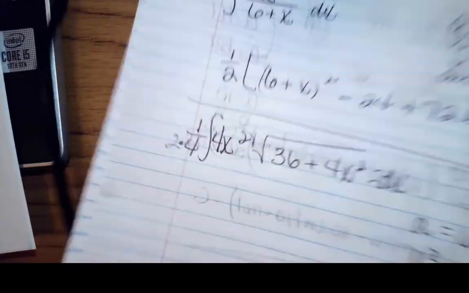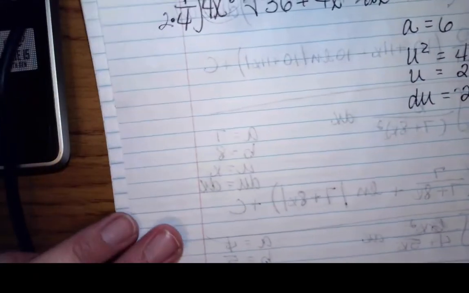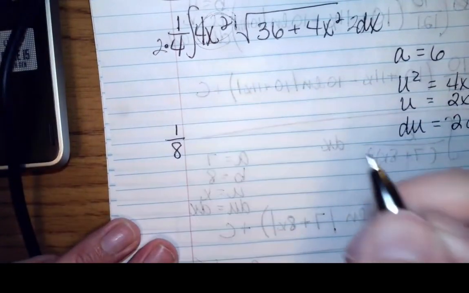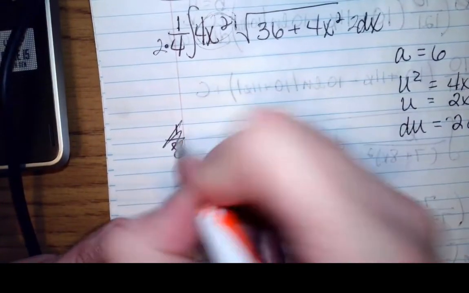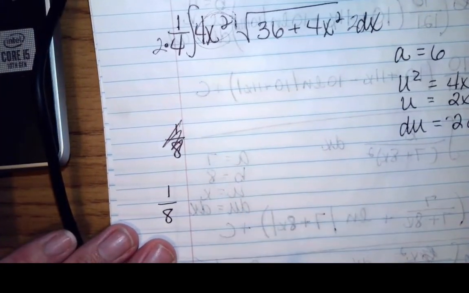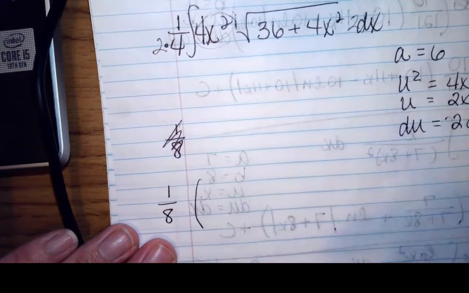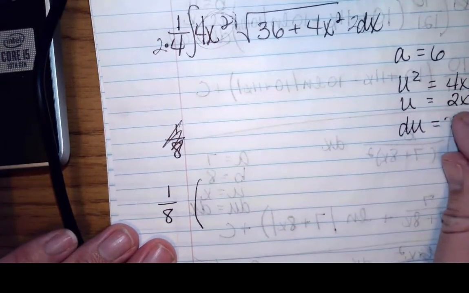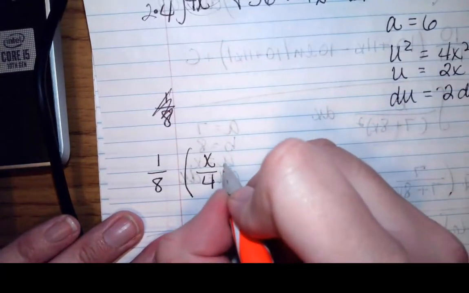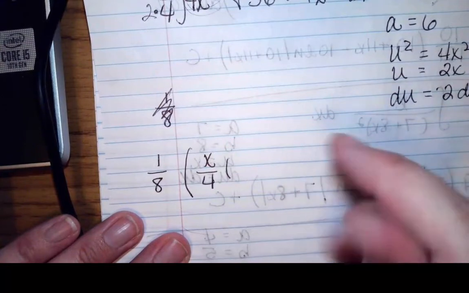Okay, my lead coefficient is 1/8. So what I have at this point is 1/8, and then, let me write it down here, following this mess right here, I have u over 8. So u over 8 is going to be 2x over 8, which is x over 4, times a squared plus 2u squared.